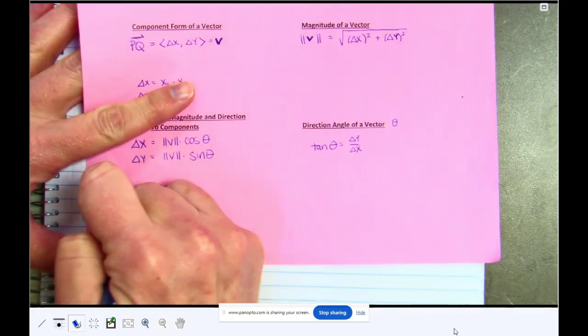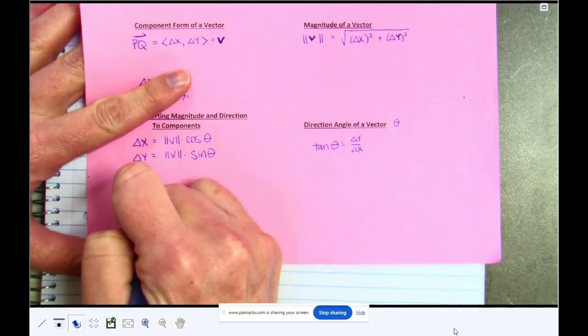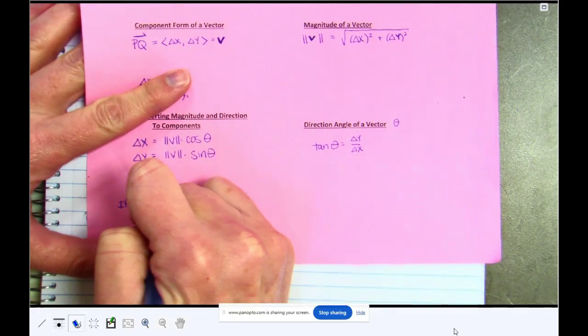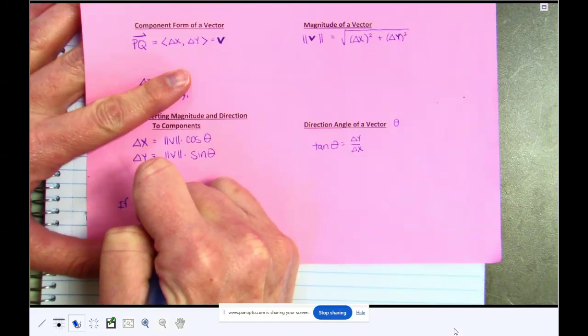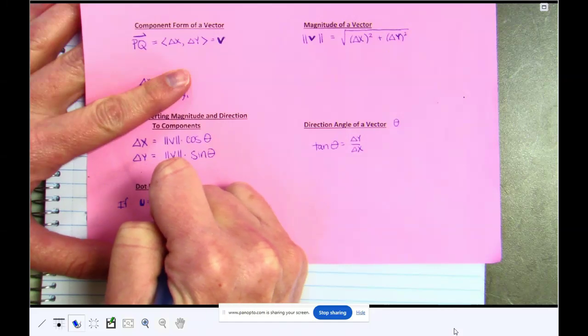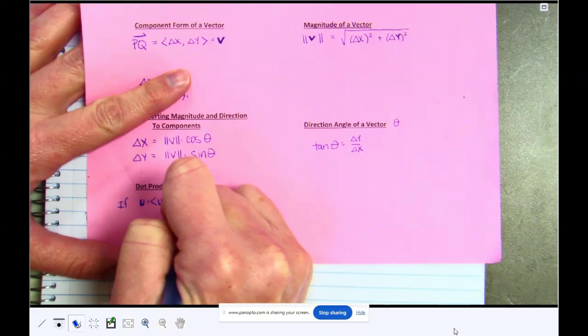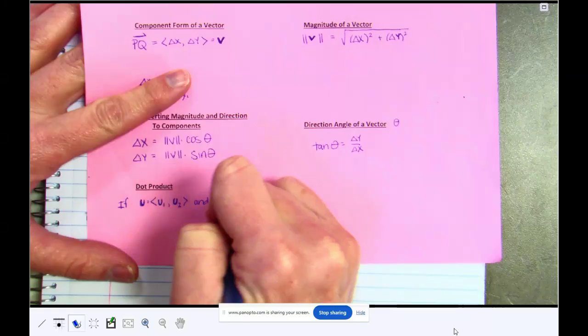Okay, so we've got to define a couple vectors here because we're going to use both of them anyway.